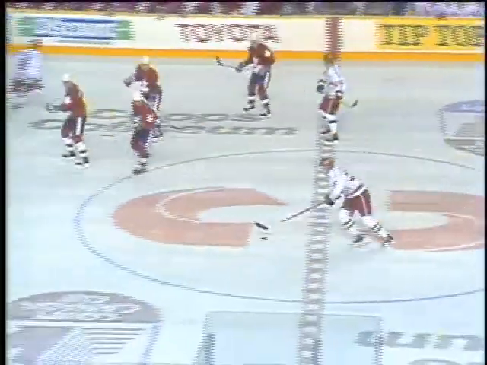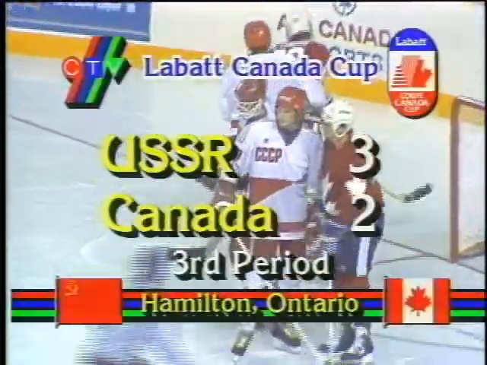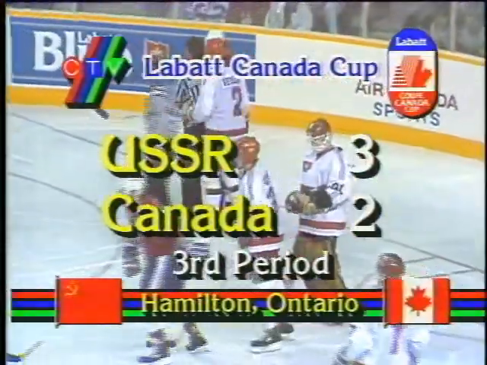Priyakin, number 22. Lets a weak shot go wide. Coffey back for Canada. Tries to clear it. Howardchuk races after it. Fetisov is there. Fetisov for the Soviets. Loses to Gretzky. Gretzky shoots right on. Fellow shaken with a save. Fetisov gave it up to Gretzky, and you don't see him do that often.